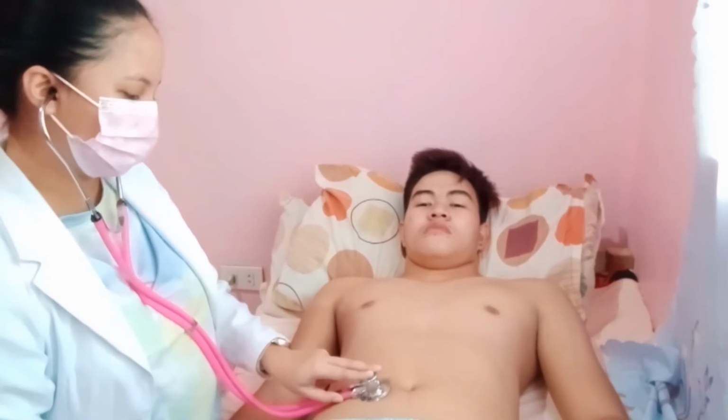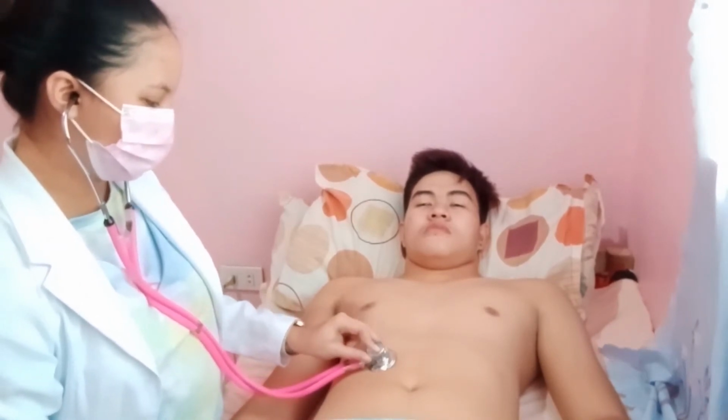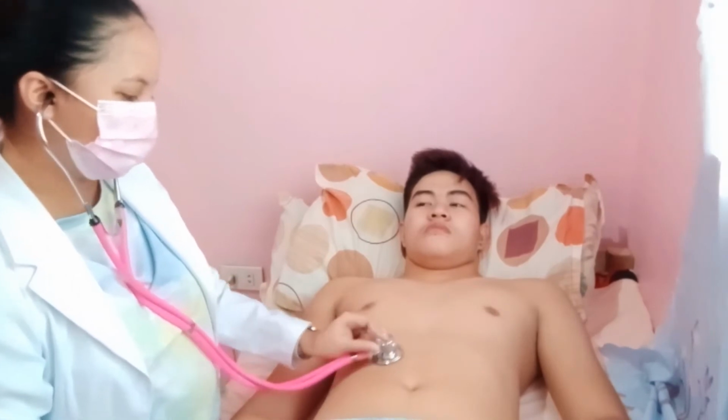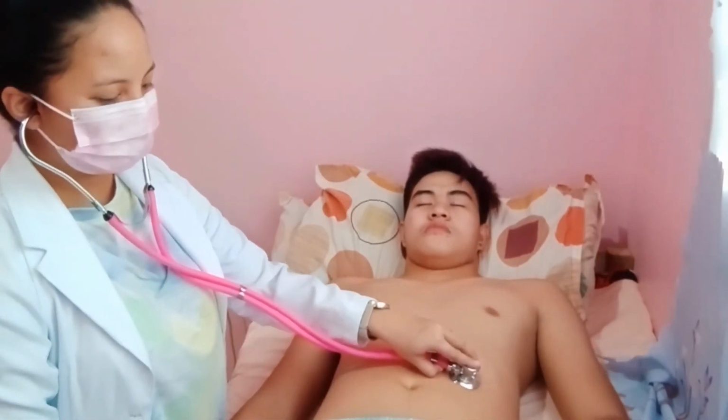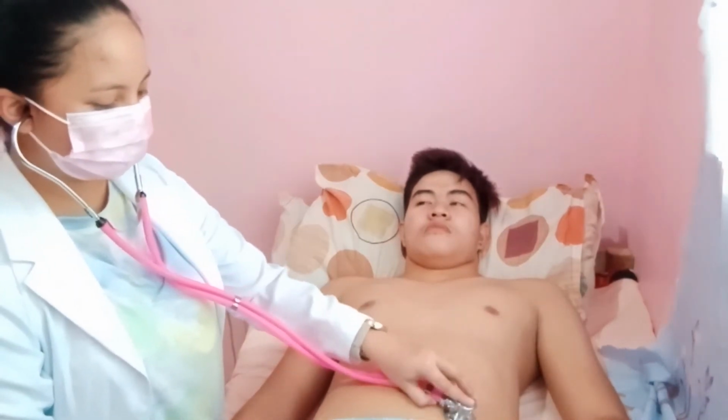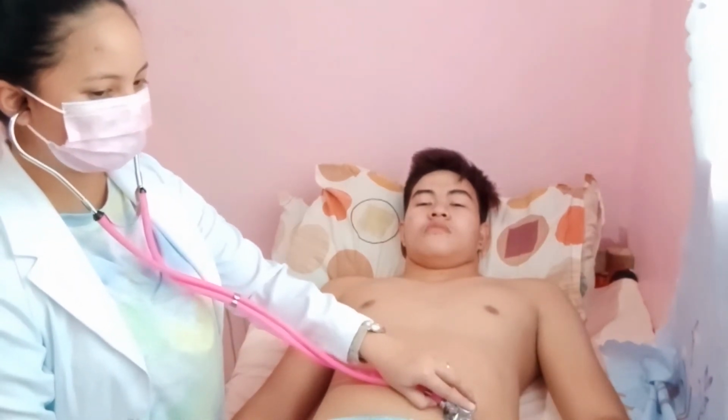Okay, so let's listen. This is our right lower quadrant, and we're going to move out to the right upper quadrant, then move over to the left upper quadrant, and then down to the left lower quadrant.